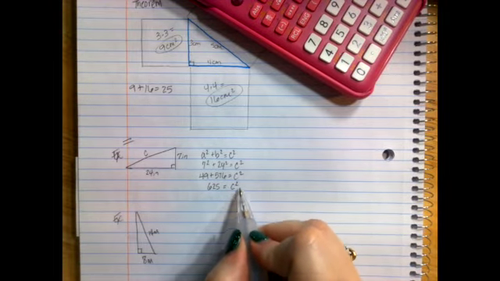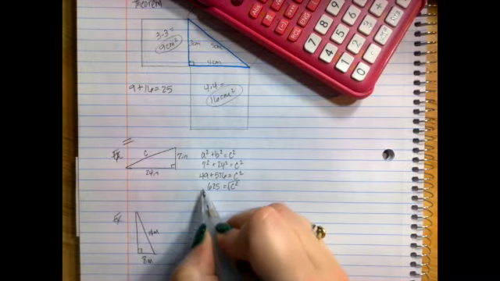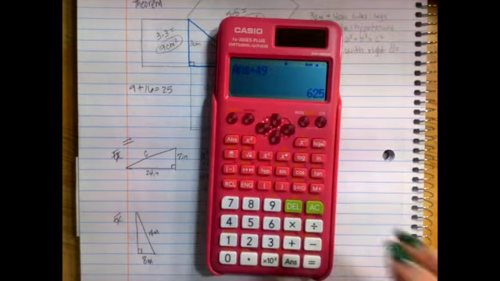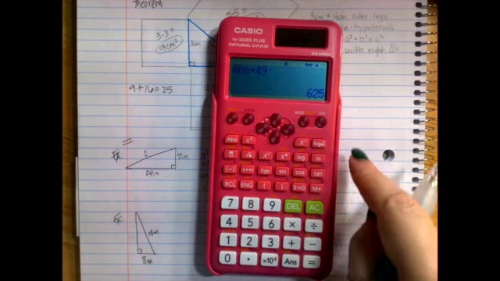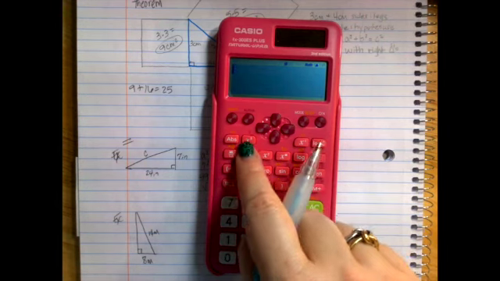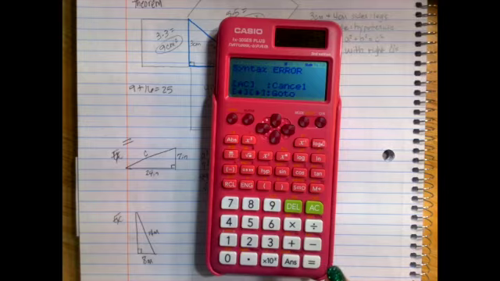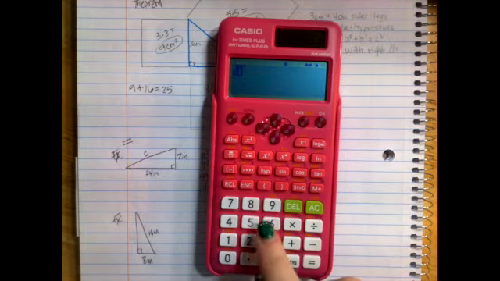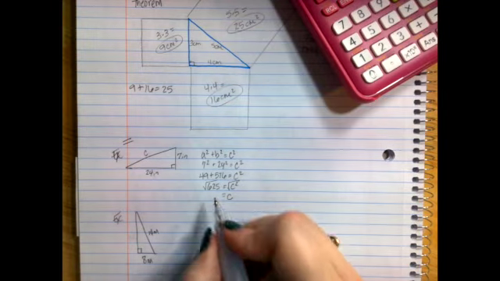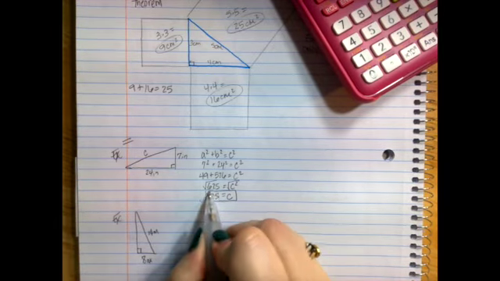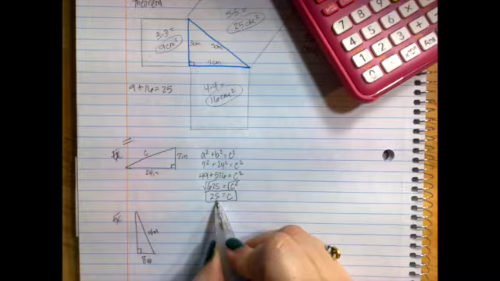Since c is squared in my formula, I need to find the square root. That'll leave me with c. So the square root of 625 equals 25. So the length of the hypotenuse is 25 inches.